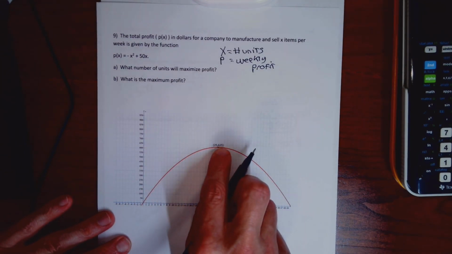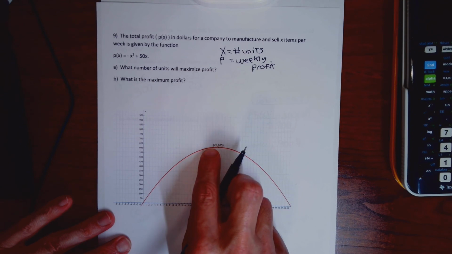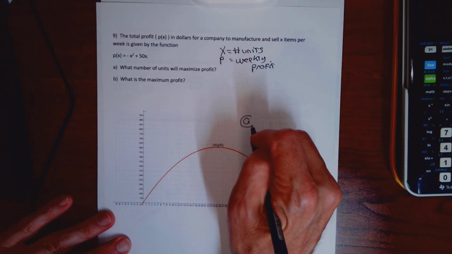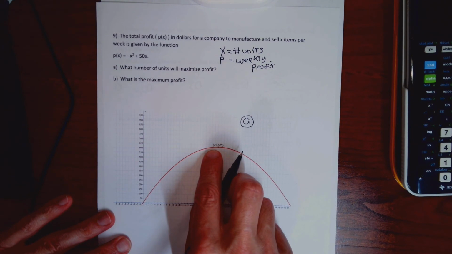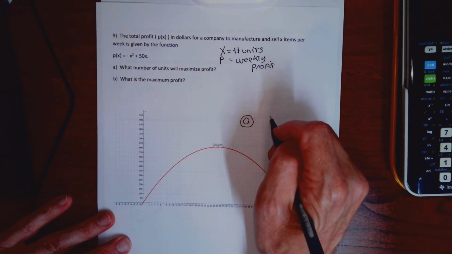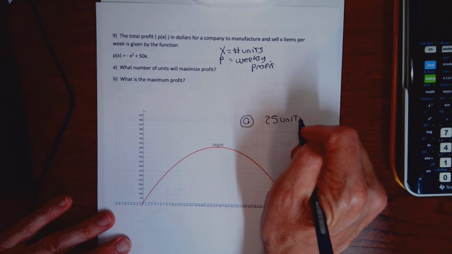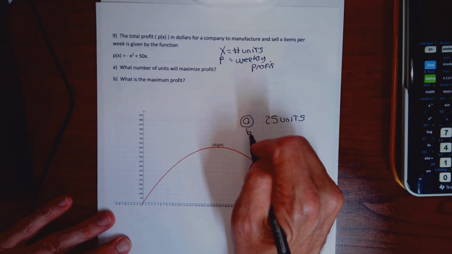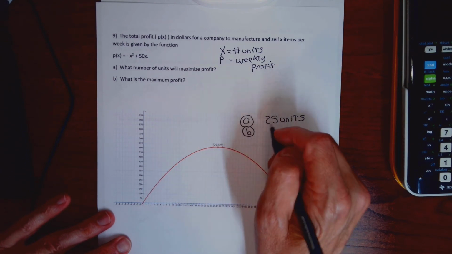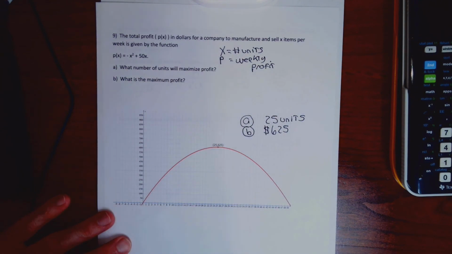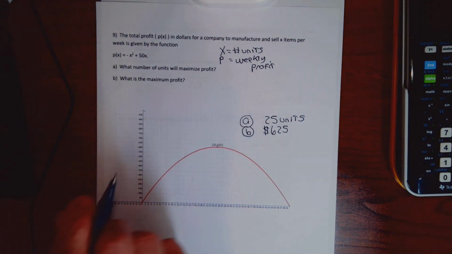The maximum profit is $625. It occurs when there are 25 units sold. So for part A, it's going to be 25 units, and you have to figure out how to get that using the negative B over 2A formula. And for part B, the weekly profit is $625. You'll solve it just like I solved the last problem.